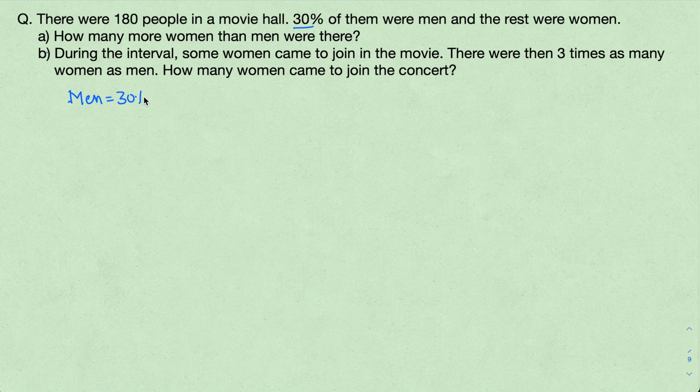And then how about the women? Obviously women will be 100% minus 30%, and that will give us 70%. That means in the movie hall 30% were men and 70% were women.